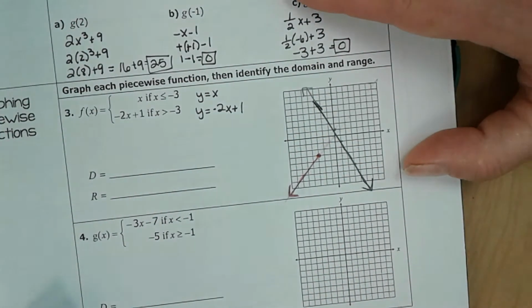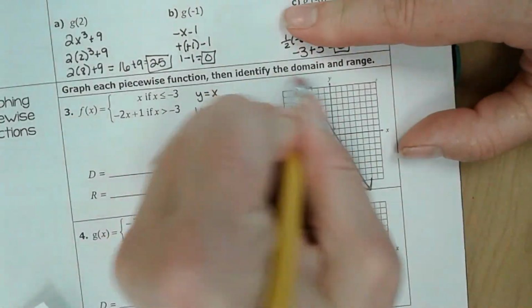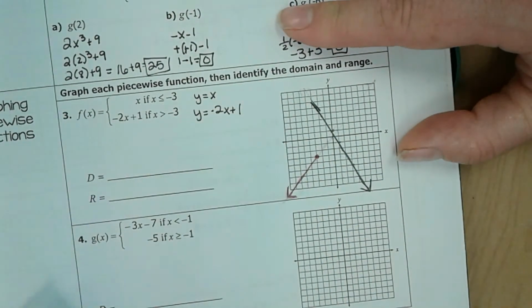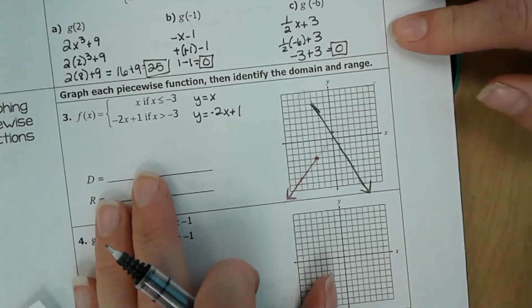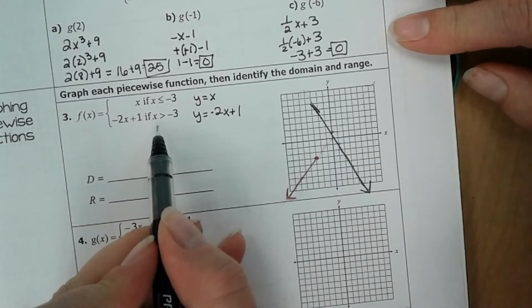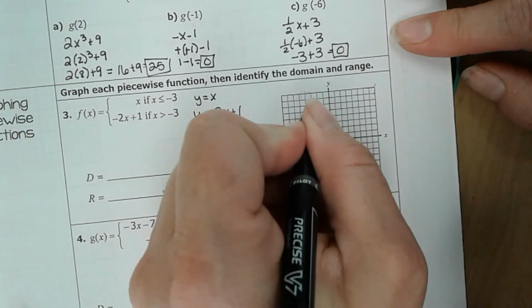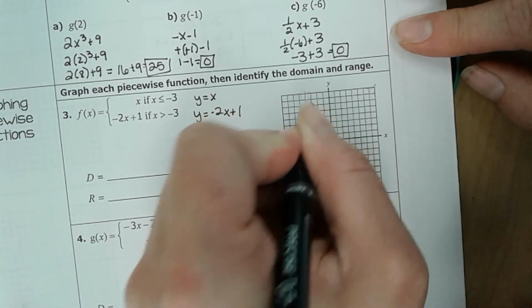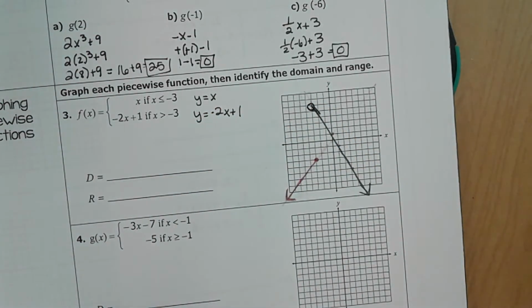And then I'm going to erase the part of my line that I don't need. And then I look at this and it says only for x is greater than -3, not equal to -3. So I put an open circle right there at -3 because we don't want to include -3 in that. Okay, so you graph your function, figure out what piece you're keeping. Graph your next function, figure out what piece you're keeping. That's kind of the steps for graphing piecewise functions.